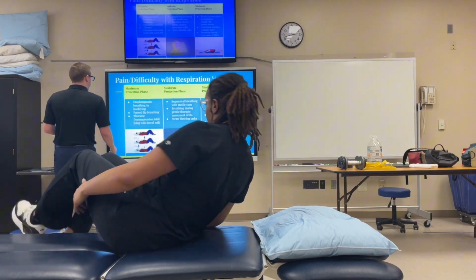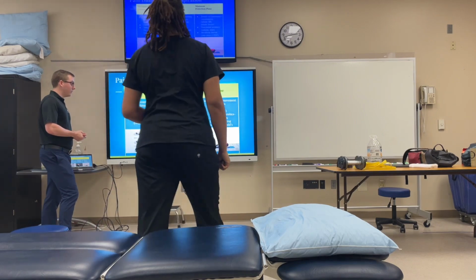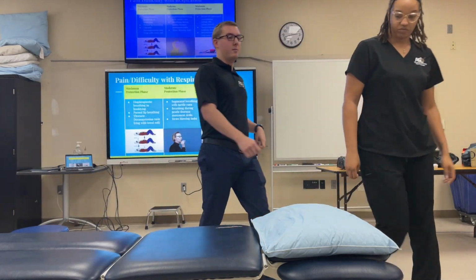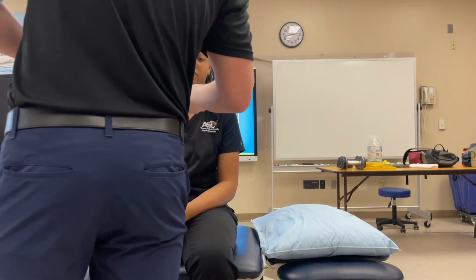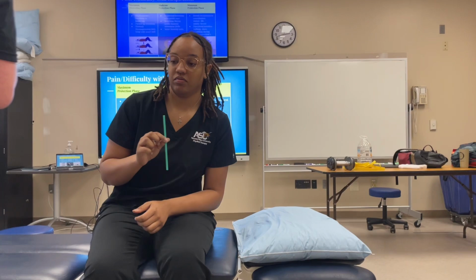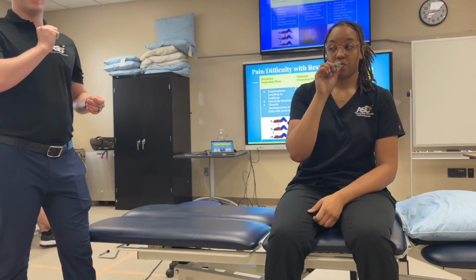And then next, for our moderate protection phase, I'm going to demonstrate the straw blowing task, which actually I want to grab the straw that I brought. So I would just instruct the patient to place this straw in between their mouth. And what they're gonna do with this one is they're going to try to take a deep breath, breathing only through the straw, hold it for a couple seconds, and then breathe out only through the straw.